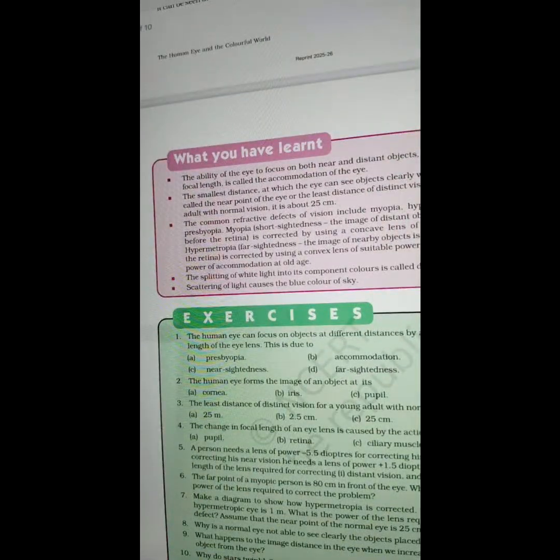The summary of the Human Eye and the Colourful World. The ability of the eye to focus on both near and distant objects by adjusting its focal length is called the accommodation of the eye. The smallest distance at which the eye can see objects clearly without strain is called the near point of the eye, or the least distance of distinct vision. For a young adult with normal vision, it is about 25 centimeter.